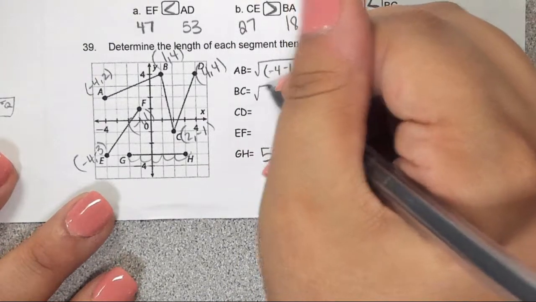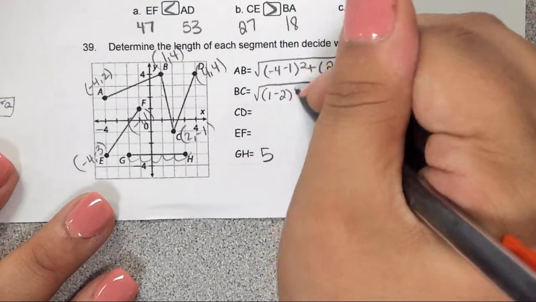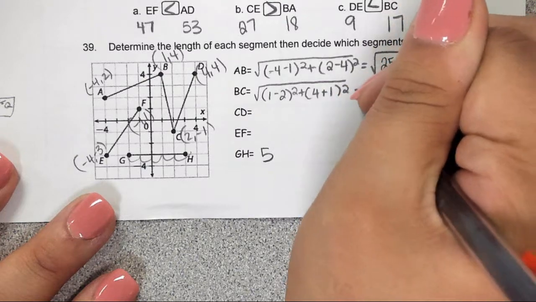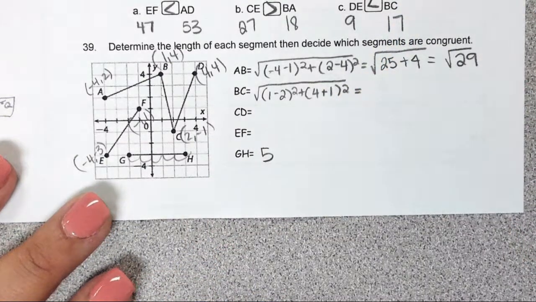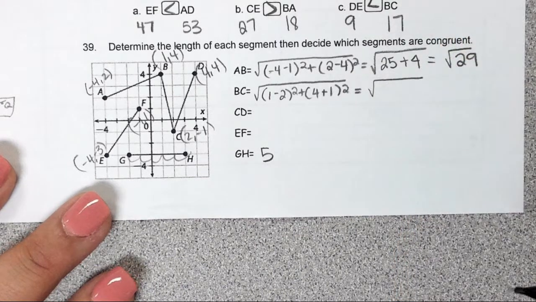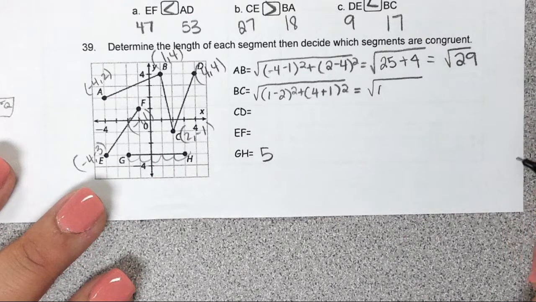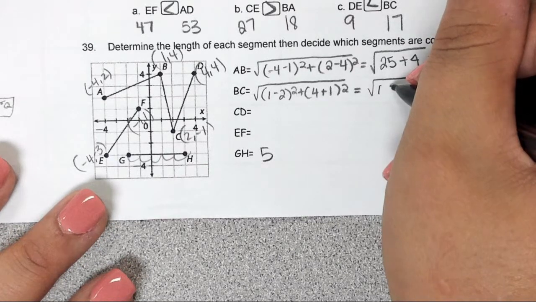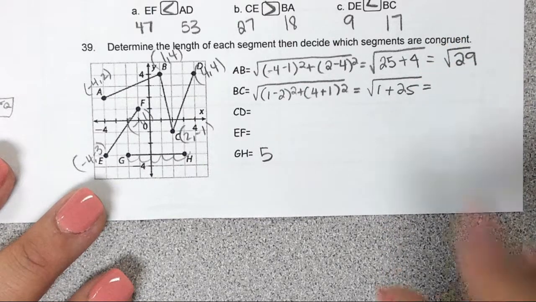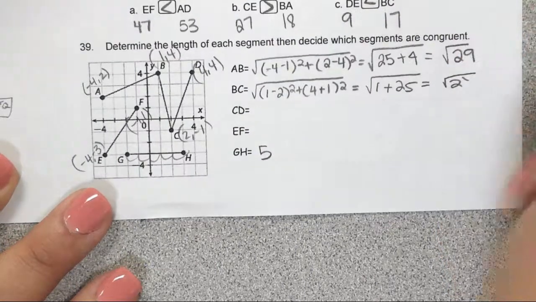Okay, going to do the same thing with BC. 1 minus 2 squared plus 4 plus 1 squared, because it's a -1. What's 1 minus 2? -1 squared is 1, then 4 plus 1 squared. Squared is 25. So what's 1 plus 25? Ooh.